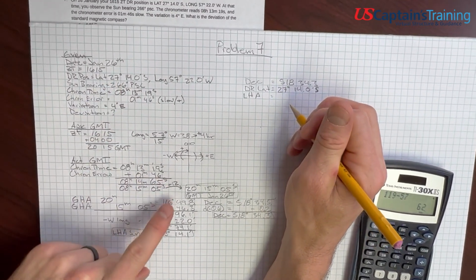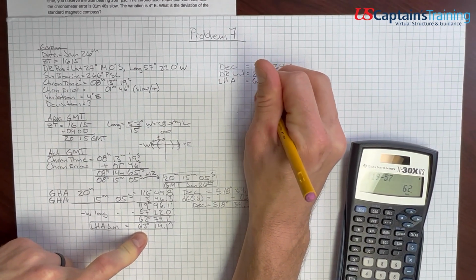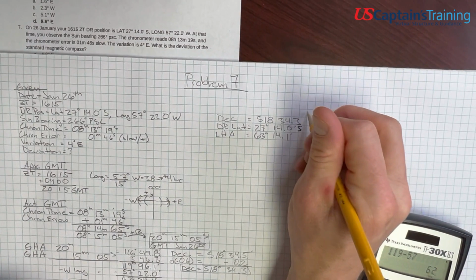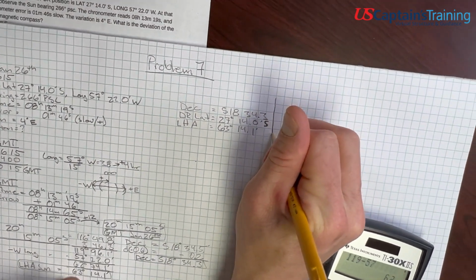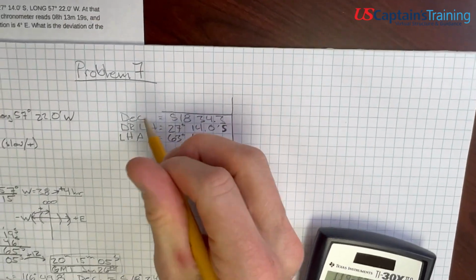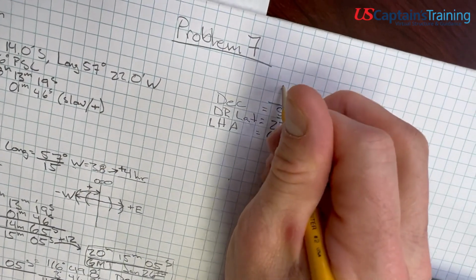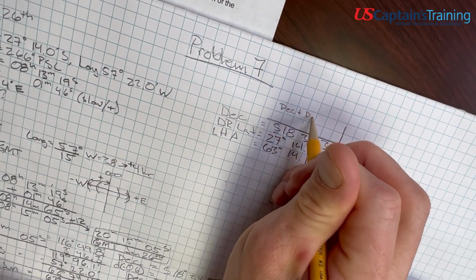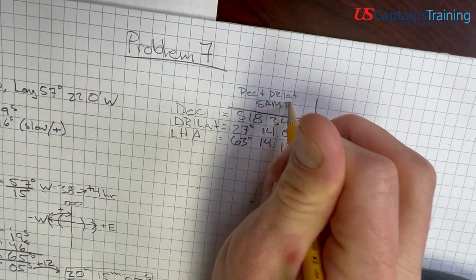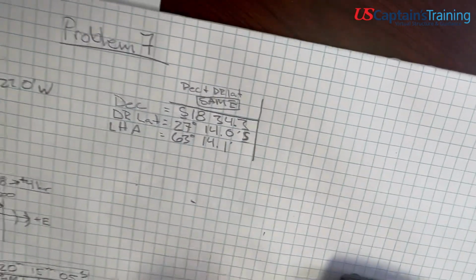And our LHA is 63, 14.1. So if we take a look, we need some information from here. Our declination and DR lat have the same name. They're both south. Good. That'll come in handy. We need to know that.